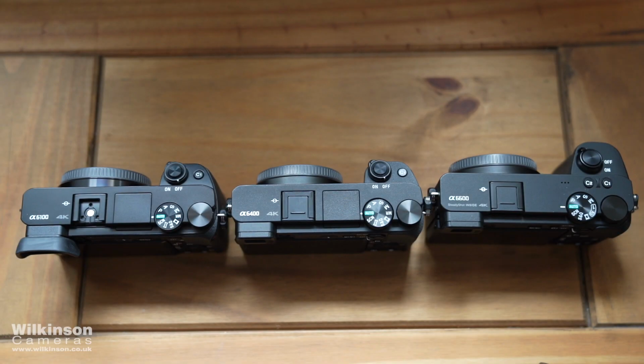Today I'm going to run you through the differences on the A6100, the 6400 and the 6600 and which one could potentially be the perfect fit for yourself. So let's have a look at the physical differences of the three different cameras.